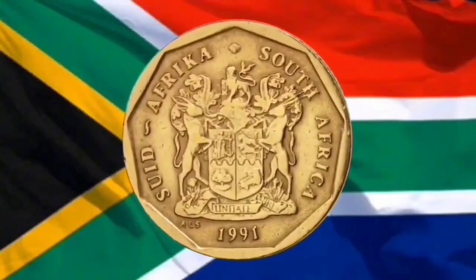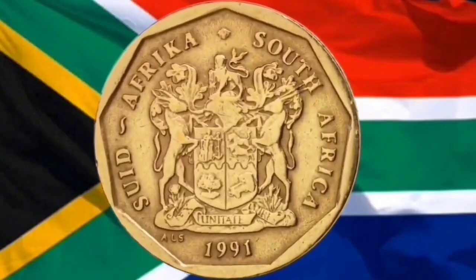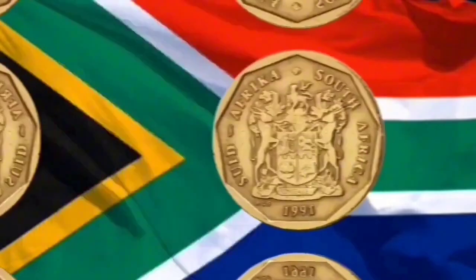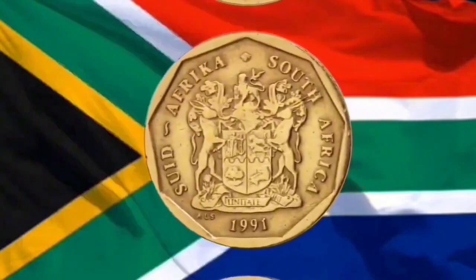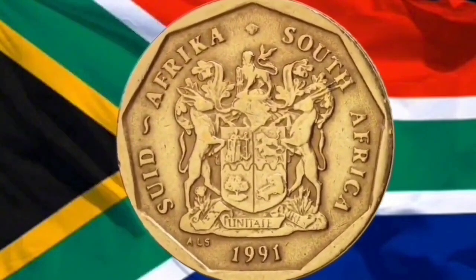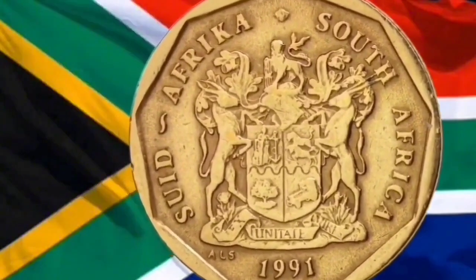While the regular circulated 1991 South Africa 50 cents coin might range from $1 to $5 depending on its condition, the real value comes from rare variants and proof specimens. A coin in brilliant uncirculated condition can fetch $50 to $200.